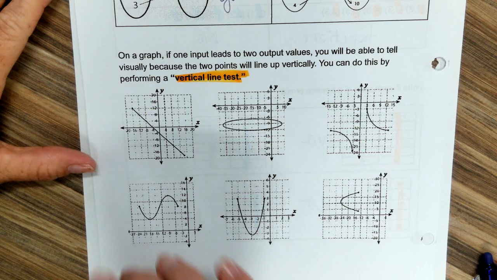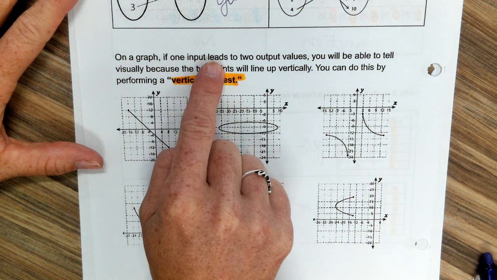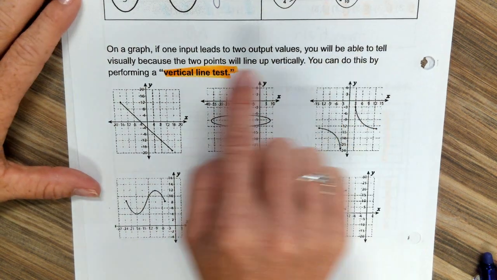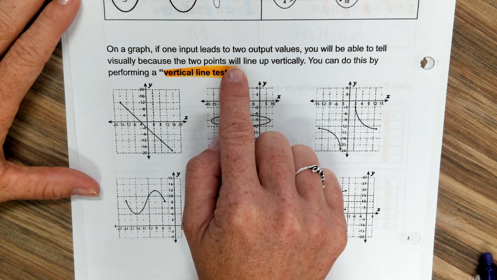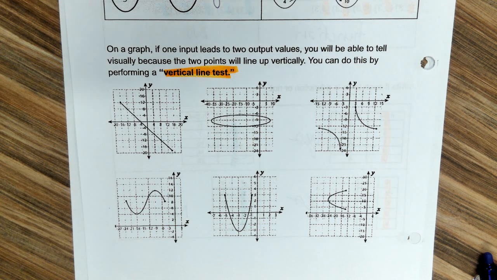So I'm going to explain. It says, on a graph, if one input leads to two outputs, meaning if an x repeats, you would be able to tell visually because the 2 points would line up vertically. And I will explain, okay? You can do this by performing a vertical line test.